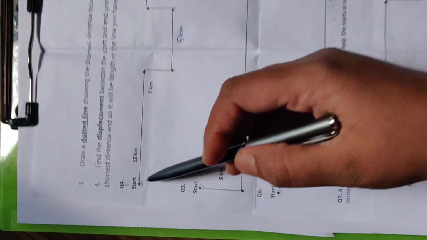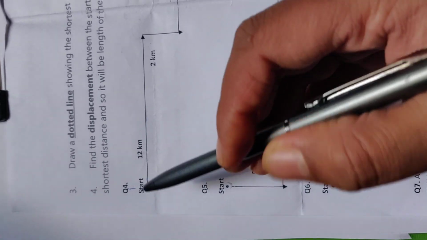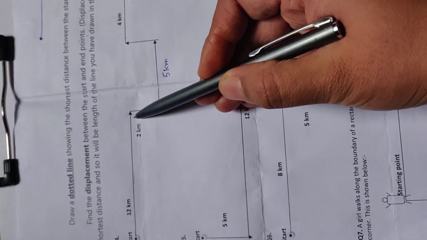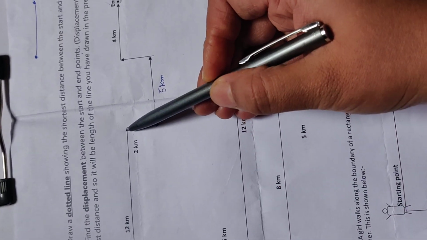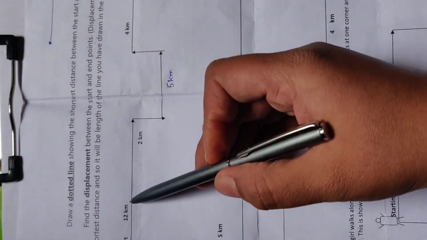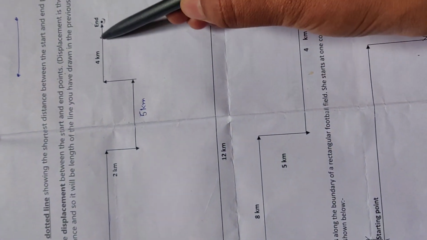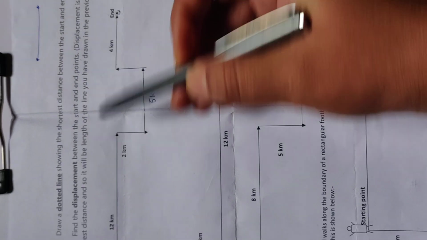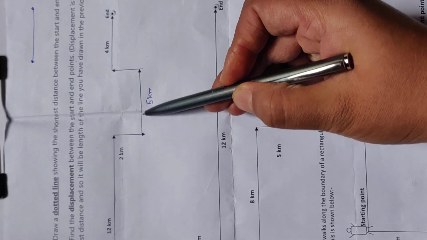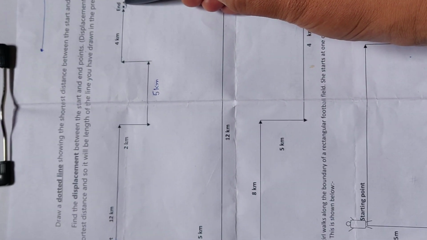So if you can, let me focus here. This is your starting point, or you can say object has started its journey from this point, and can you see these arrows? These are showing the direction of movement. So this is the path length covered by that object. So what is the distance? This 12 plus 2 plus 5 plus 2 plus 4. This will give you the distance.